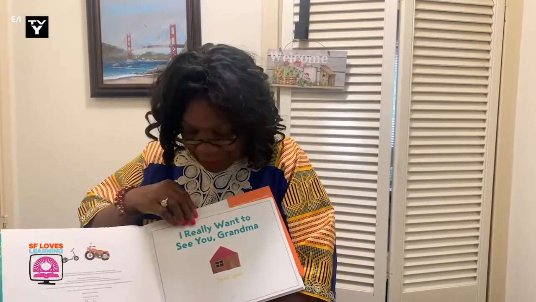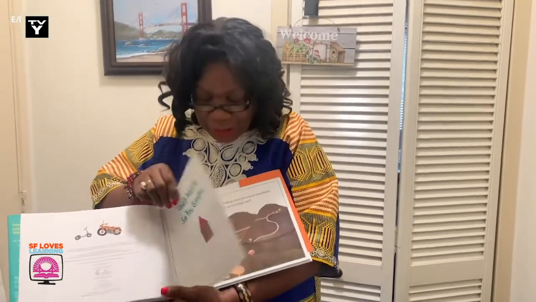And this is an example of the graphics that I talked to you about. Look at the scooter and the lovely green colors, very vibrant, pretty, and bright green. I really want to see you, Grandma. Let's turn the page and see what's going to happen.